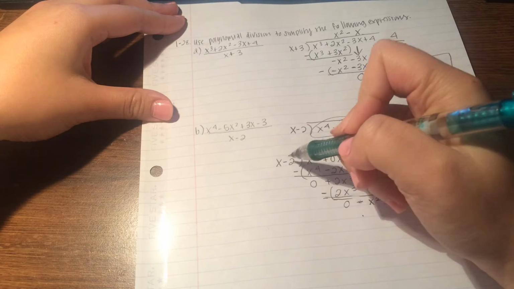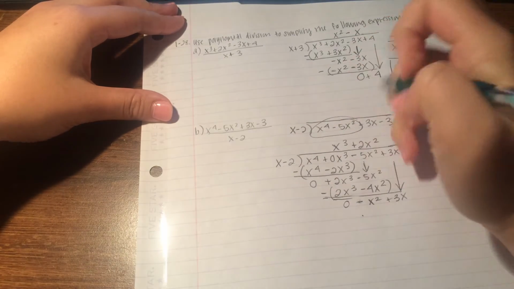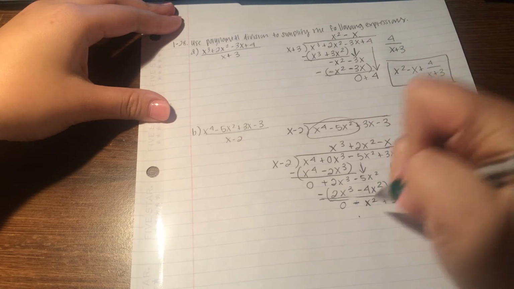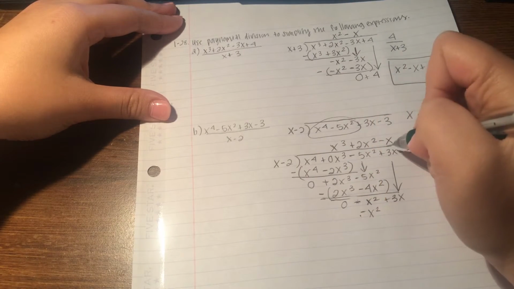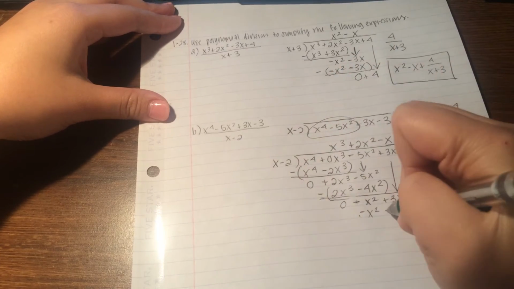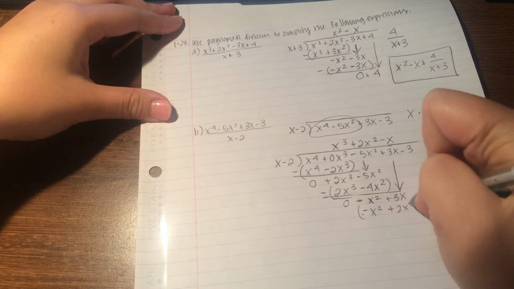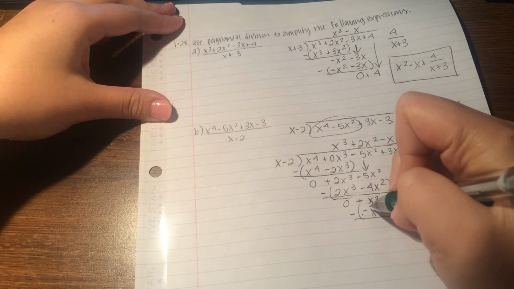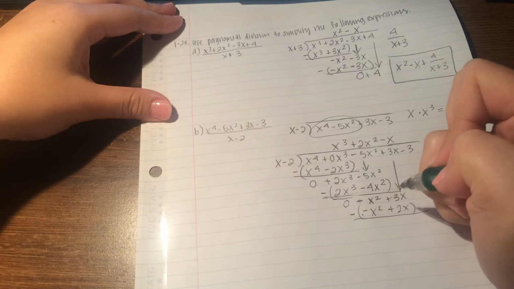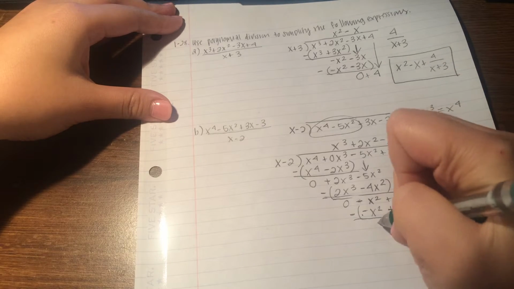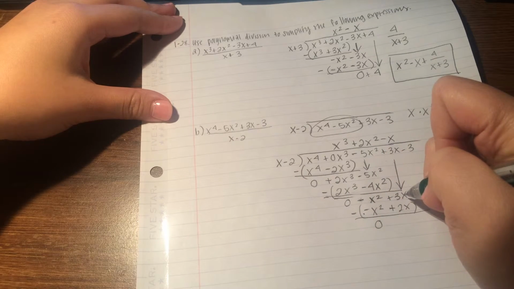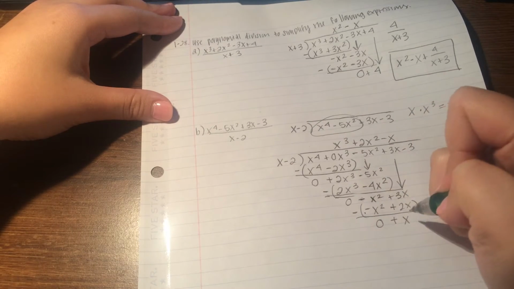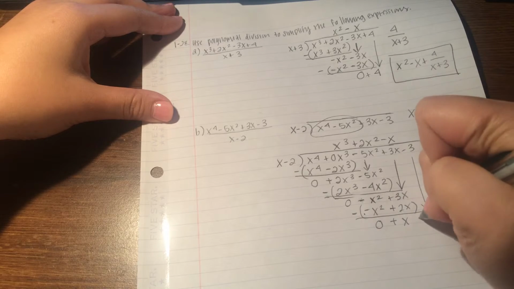What times x will equal negative x squared? That's negative x. So negative x times x is negative x squared. Negative x times negative 2 is positive 2x. Put your parentheses, minus. Negative x squared minus negative x squared is negative x squared plus x squared, and that's 0. 3x minus 2x is x. Bring down the negative 3.